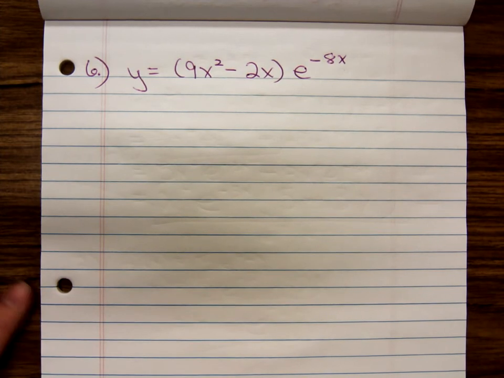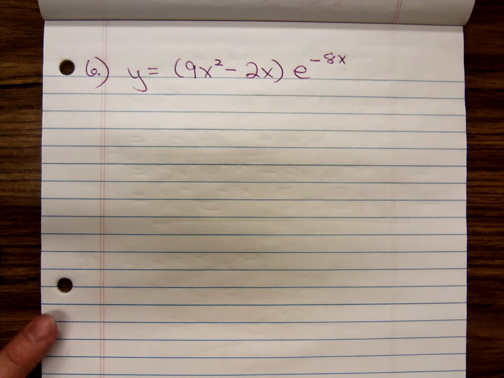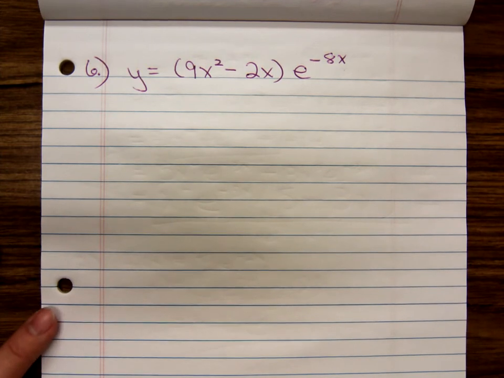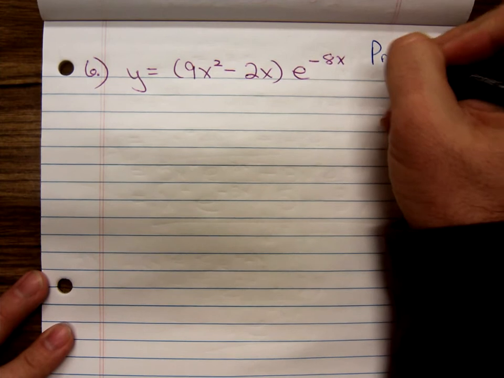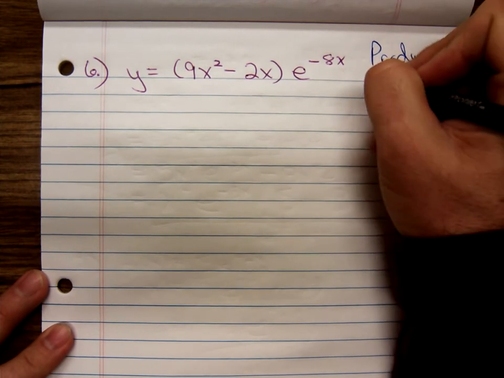We have the binomial 9x squared minus 2x being multiplied by the natural exponential e to the negative 8x. What's the primary derivative rule we're going to have to use here? The product rule, because we have a product. I agree. We're going to need to use the product rule, just like that last one.